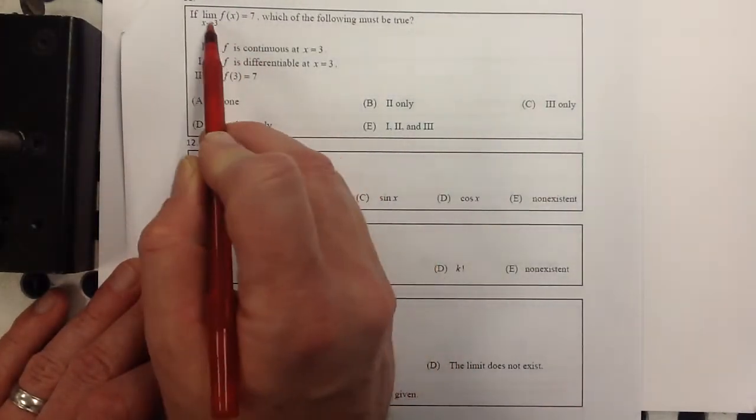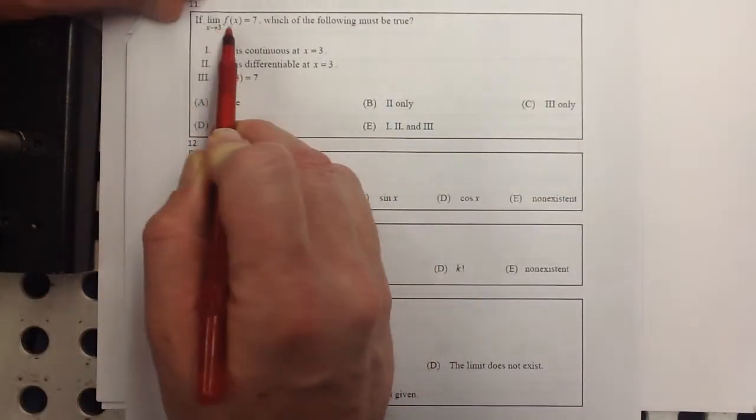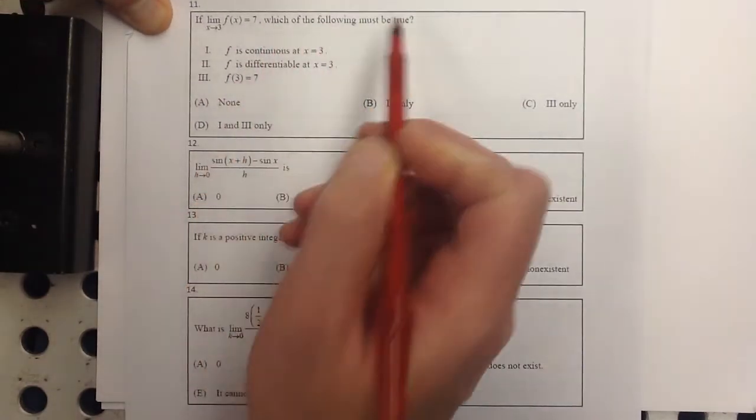Number 11, if the limit as x approaches 3 of f of x equals 7, then what must be true?